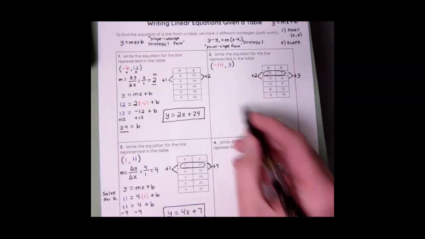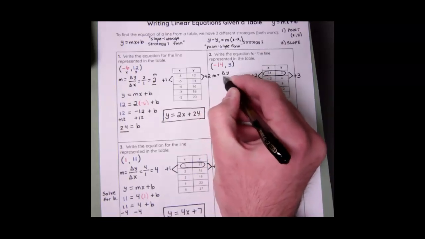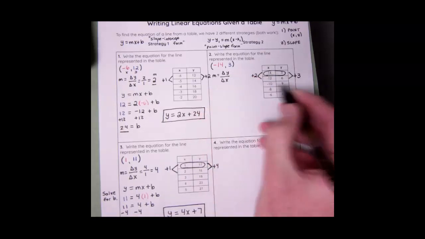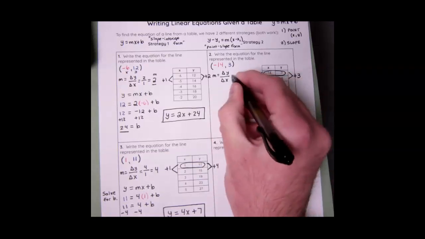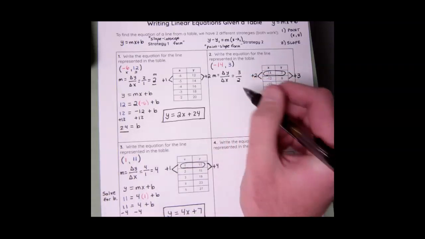Okay? So my slope then would be change in y over change in x. Change in y is 3. Change in x is 2. So my slope is 3 over 2, or 3 halves. Okay, so now I have my point, and I have my slope.